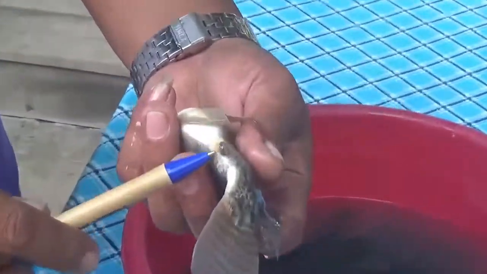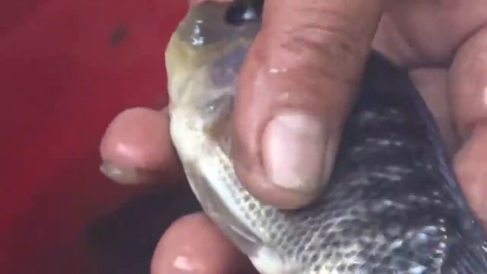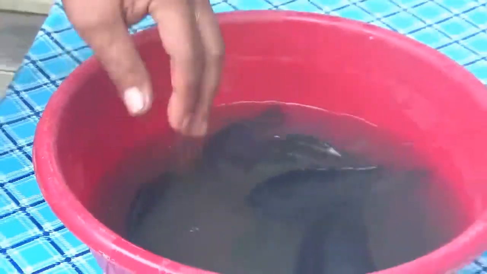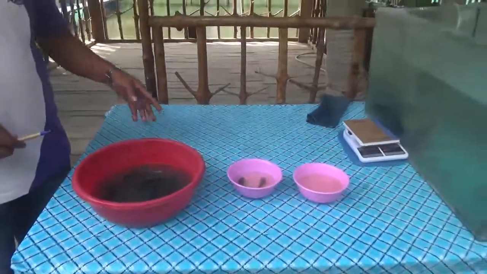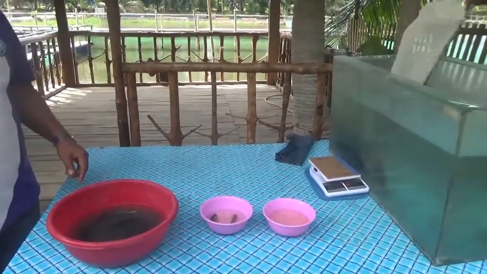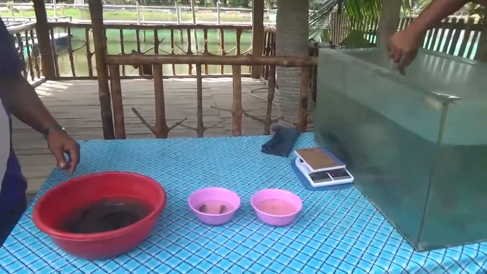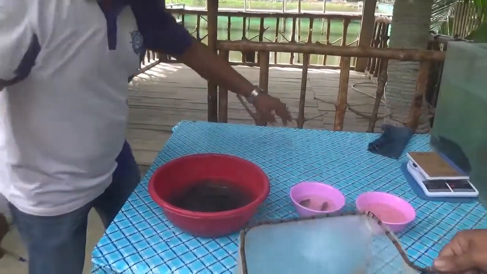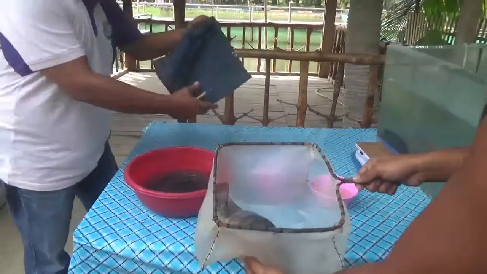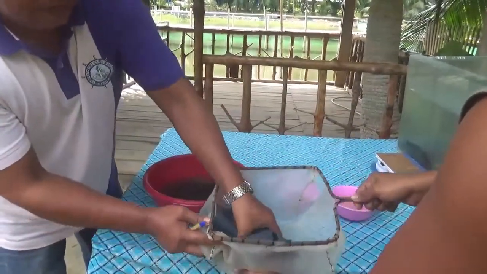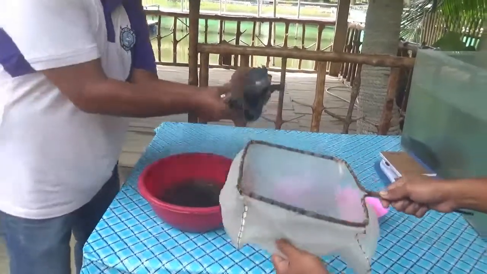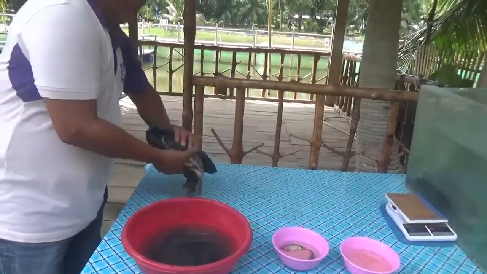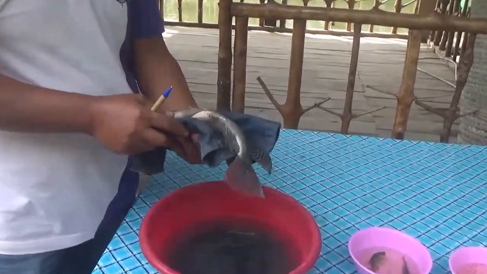Okay, so this one is a male. It is pointed. To see exactly what it looks like, we're going to get the breeders. So let us take one fish to show the genital papillae of a male tilapia.